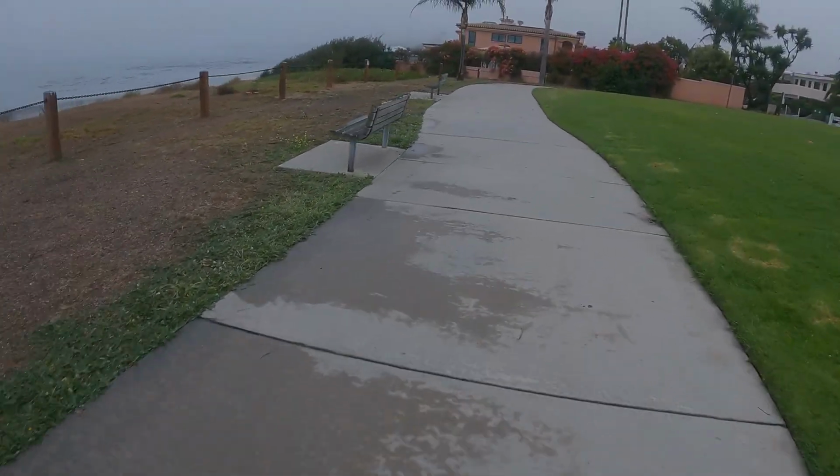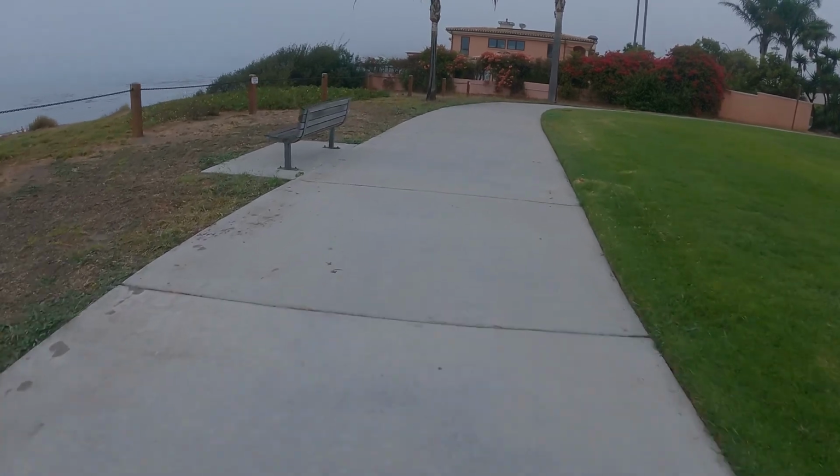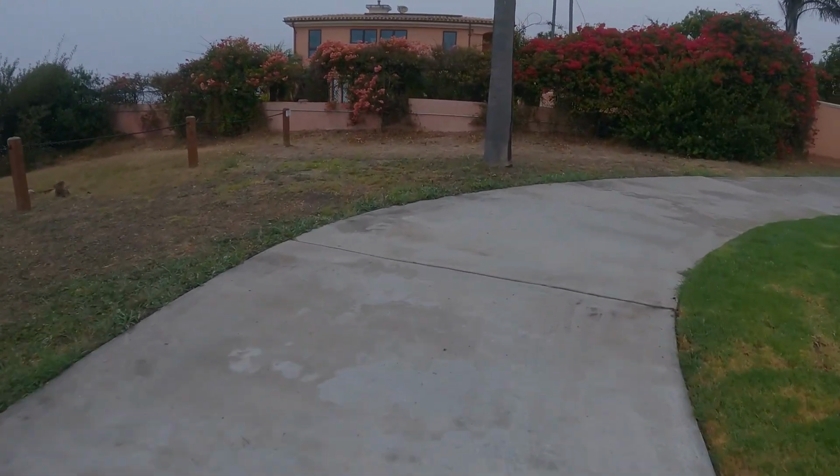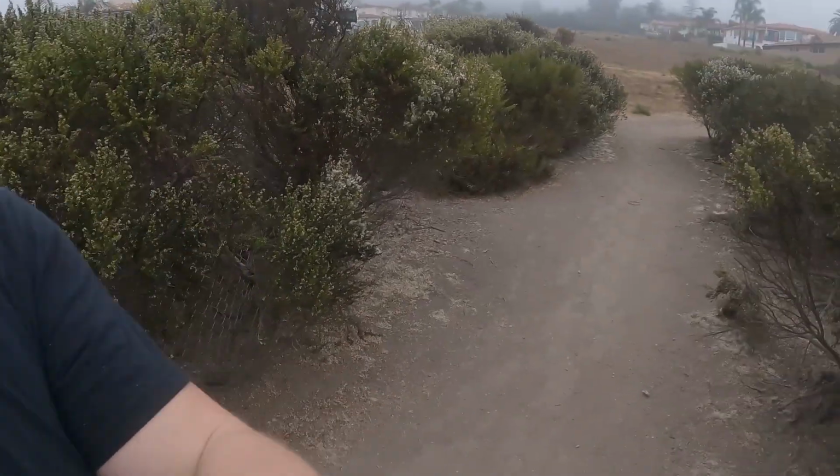Okay, so now we've increased the shutter speed to 1/384, and we're just going to ride down and take a look at this. Okay, now for this test, we raised the max ISO to 400, and this is shutter 1/384.